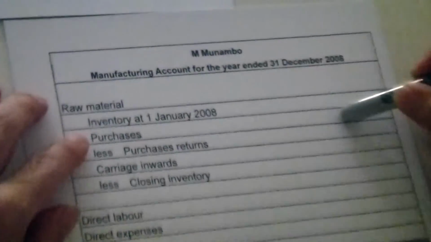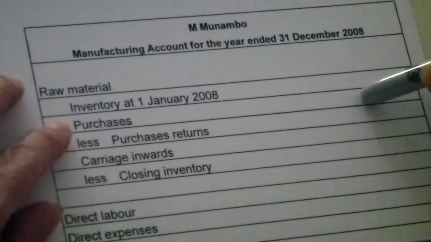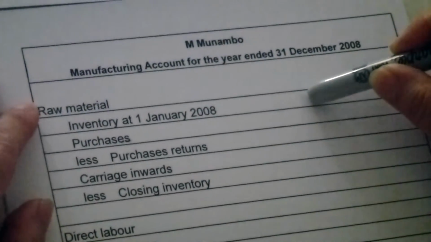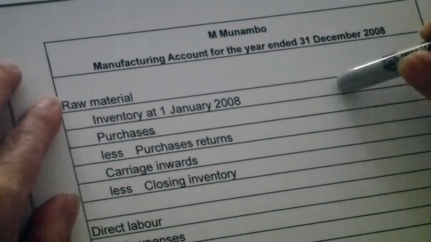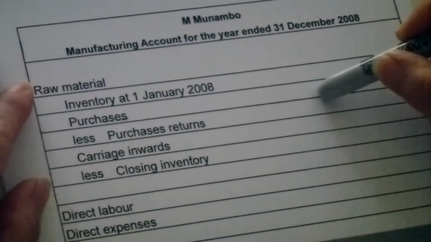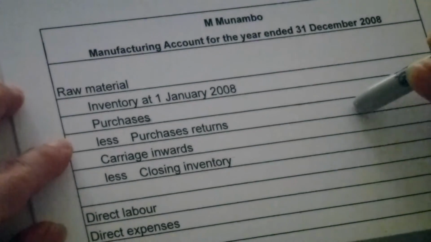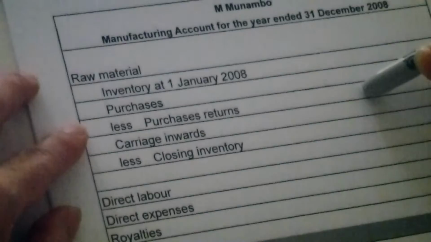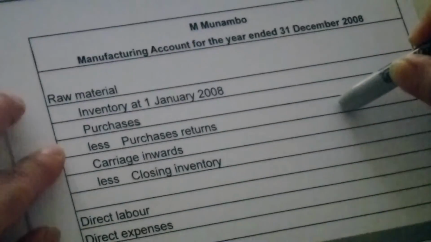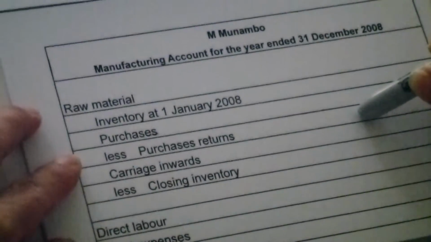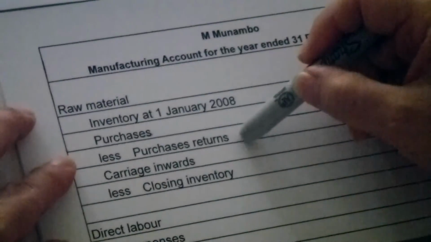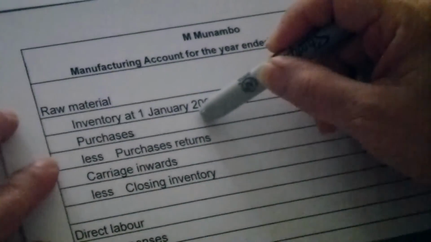So that would be your purchases. But if you have left over from your last period, then that will be opening inventory of your raw materials at the start of the year. So now you need to add these two together. But if you have purchases, the only thing that you purchase are not completed goods, but raw materials. So if you're not happy with your purchase of raw materials, you can always return it. You will then have to deduct your purchases returns from your purchases.